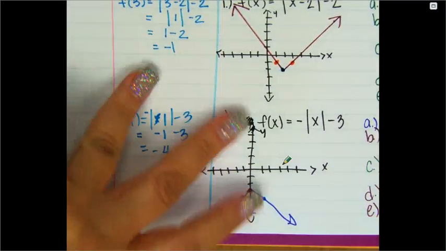Okay, let's go to summaries. And then you're going to want to take a paper and fold it into 4s.